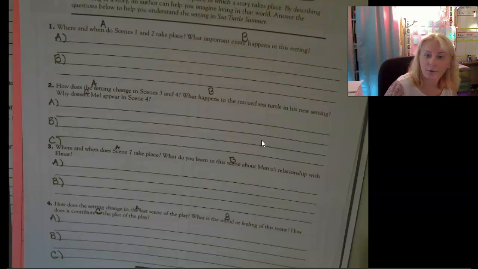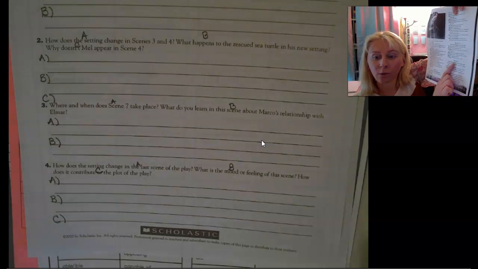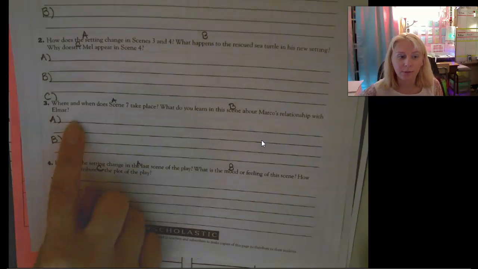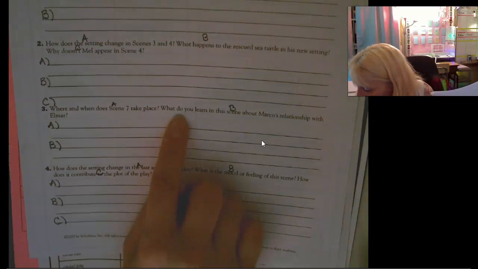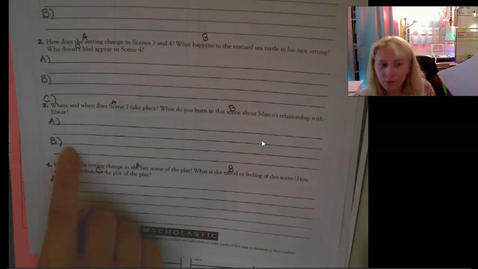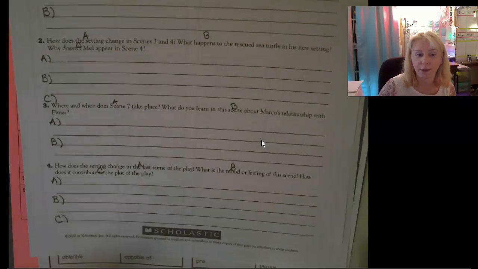All right, number 3. Where and when does scene 7 take place? So again, looking under the scene number for where and when it takes place in a complete sentence, and it'll go here. 3B, what do you learn in this scene about Marco's relationship with Elmar? So we learn and then explain what we learn in that new scene, wherever scene 7 is taking place.